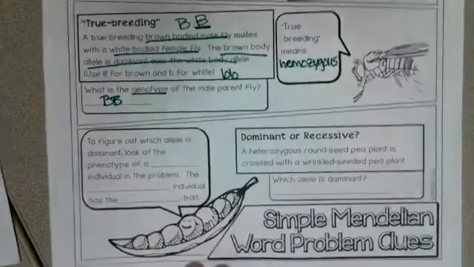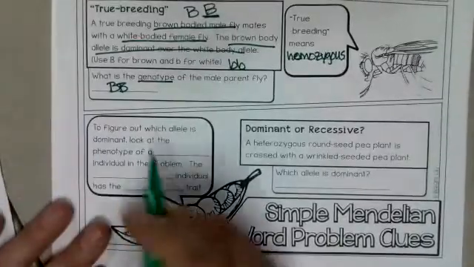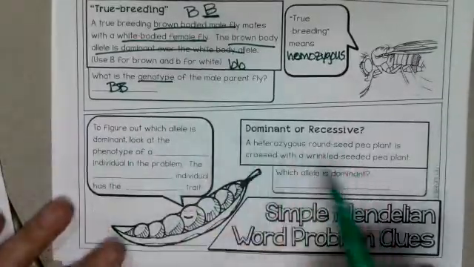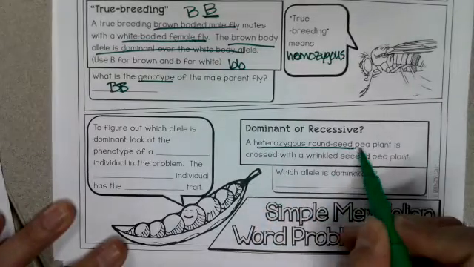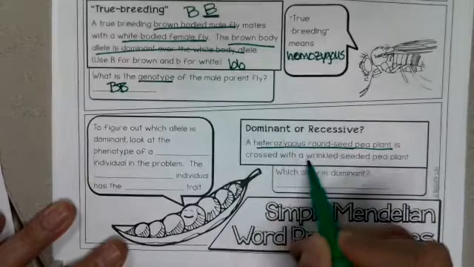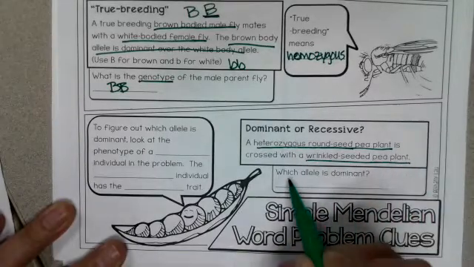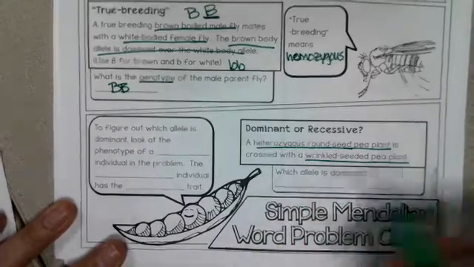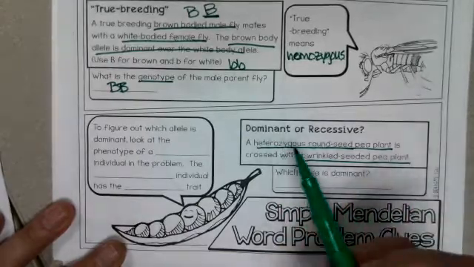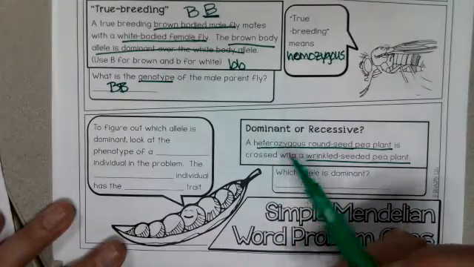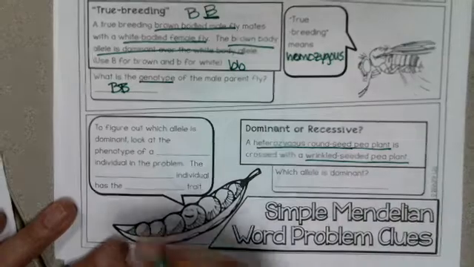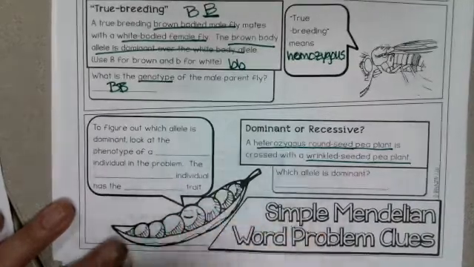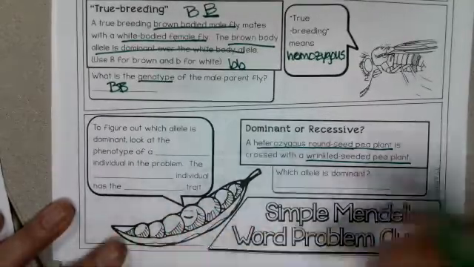Alrighty, and on to the home stretch here, okay? So we need to look at dominant or recessive. We have a heterozygous round-seeded pea plant that is going to be crossed with a wrinkle-seeded pea plant. The question asks which allele is dominant. Well, whenever we have a heterozygous pairing, we know for sure that heterozygous means opposite or different. So we know that the alleles are going to be opposite one another.